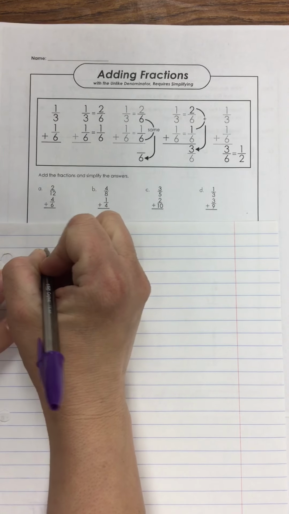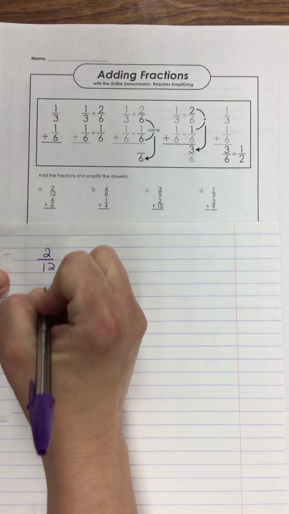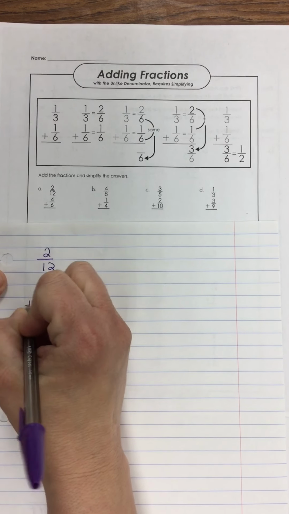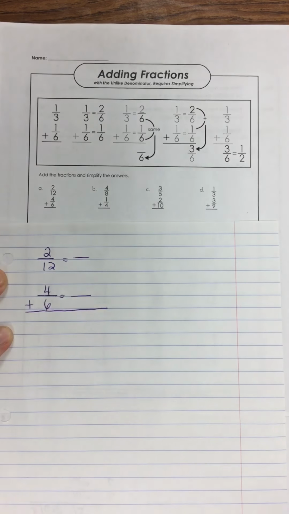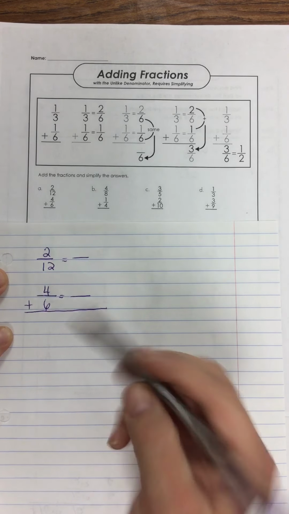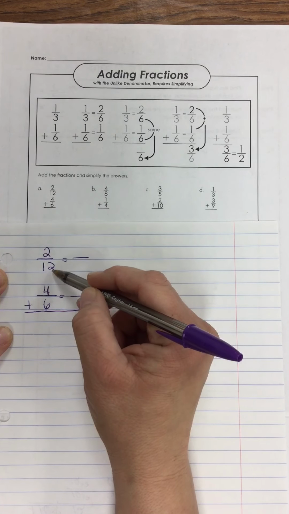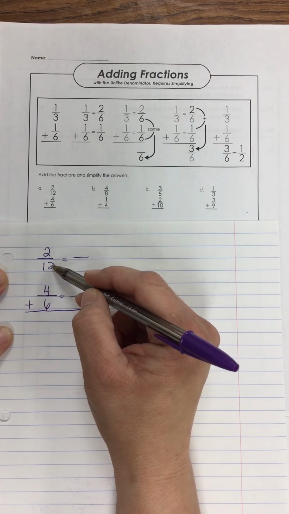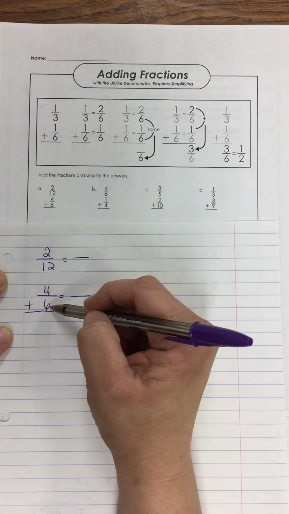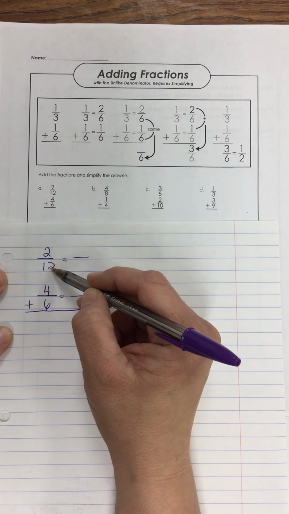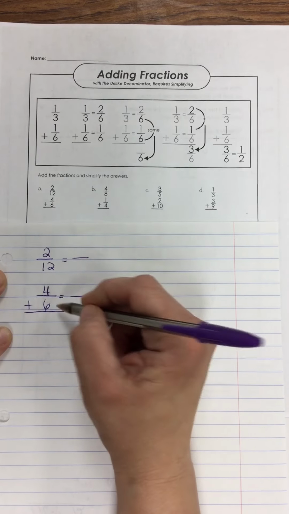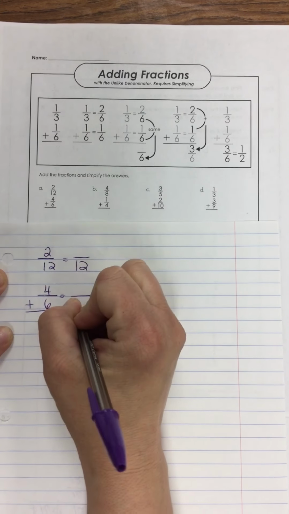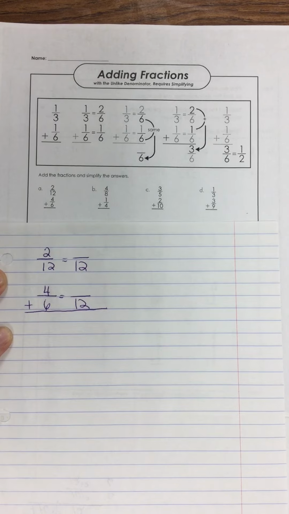So this first problem is 2 over 12 plus 4 over 6. So when we look at the steps, the first thing to do was to find the least common multiple. Well, you can do a tic-tac-toe board, or you can look at your 2 denominators. So my denominators are 12 and 6. Well, 6 is smaller. So I'm going to say, can 6 go into 12? If the answer is yes, then 12 is your denominator. In this case, it is. 6 times 2 is 12. So 12 is going to be my denominator.